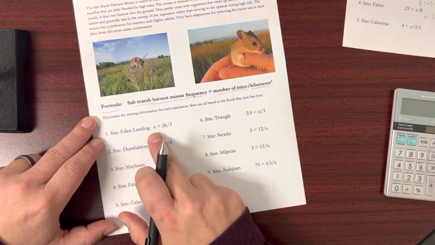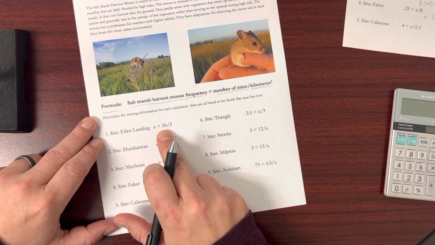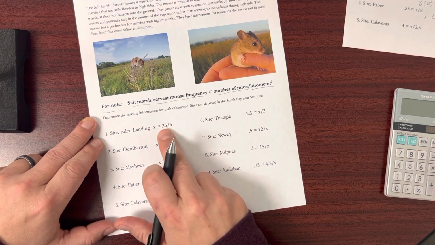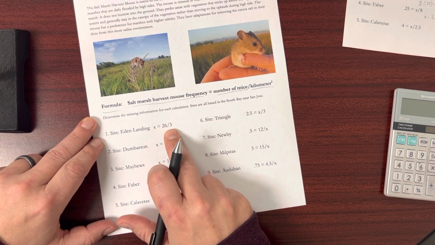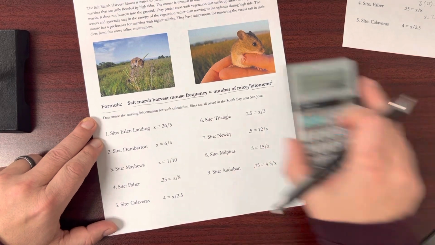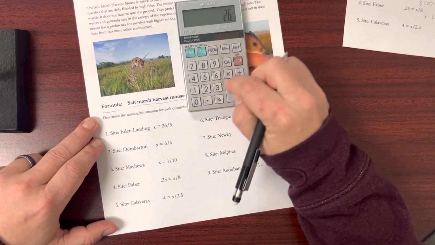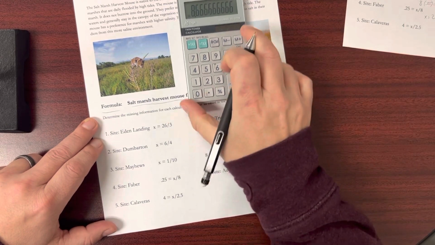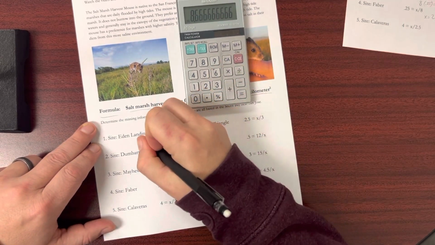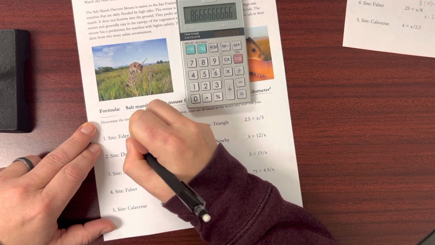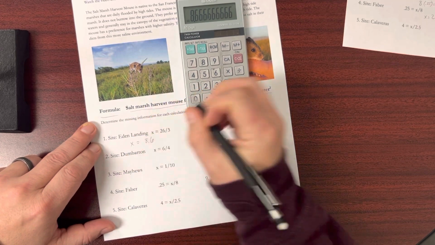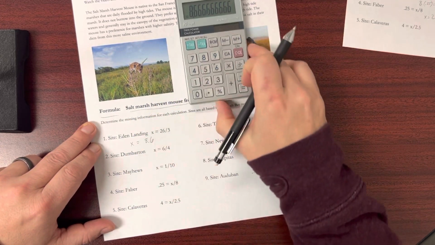So I'll do this first one. X equals 25 over 3. So that's 25 mice divided by 3 kilometers squared. And this one's pretty straightforward, right? You don't really have to do anything other than 25 divided by 3, which gives us 8.6, so on. I'm just going to say x equals 8.6, but then I want to put the units here.